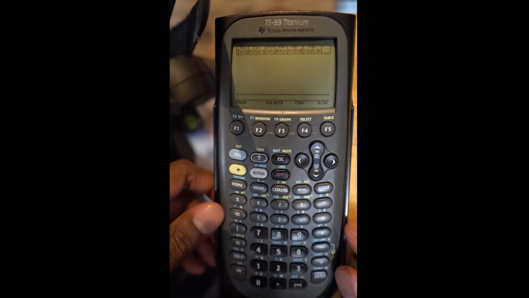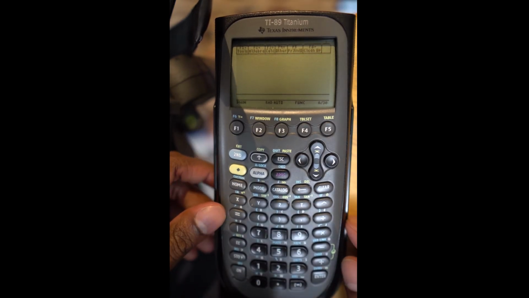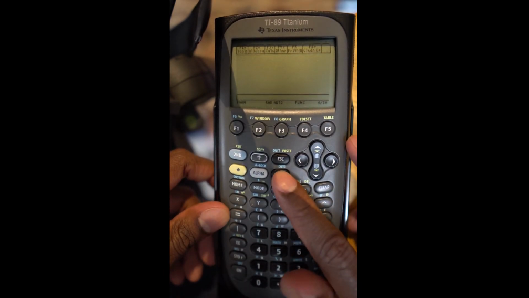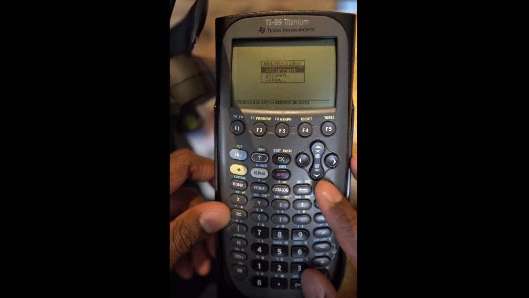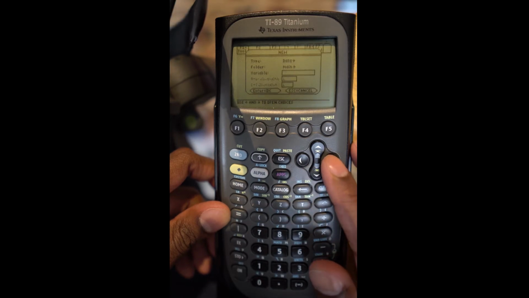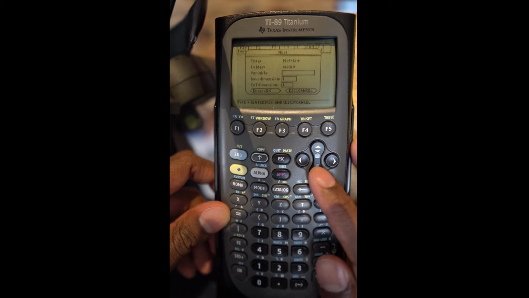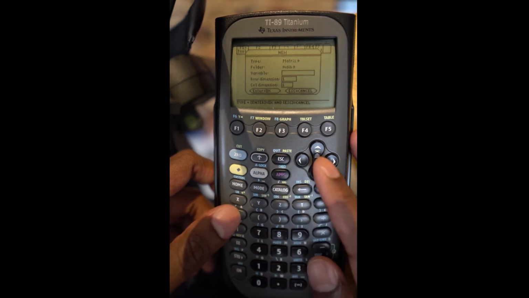Alright, for this question we had to make a 3x4 matrix. So we're going to start by hitting this apps button. I hit this apps button and I go to data/matrix and I hit new. I scroll to the right, I change the data to a matrix, and then I go down to what I want to call the matrix. And I want to call this matrix matrix A.